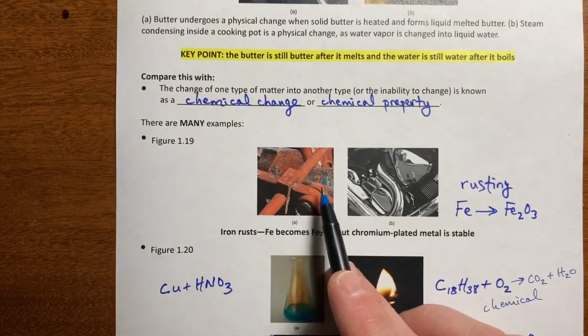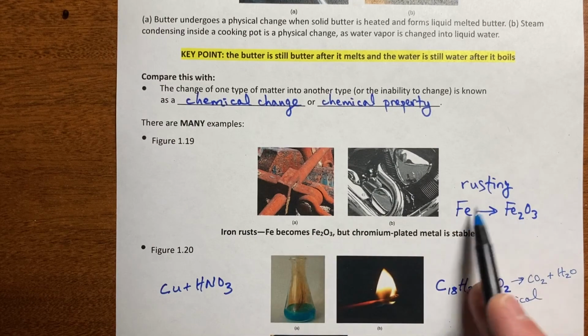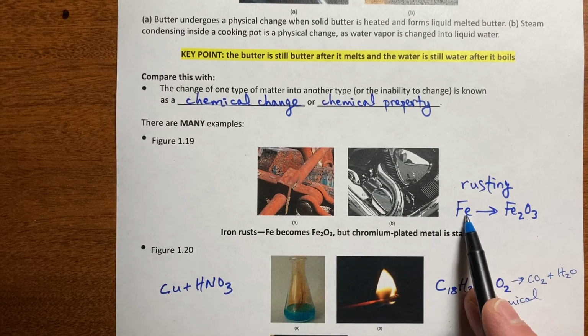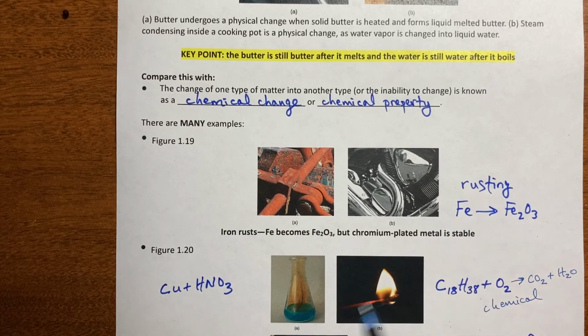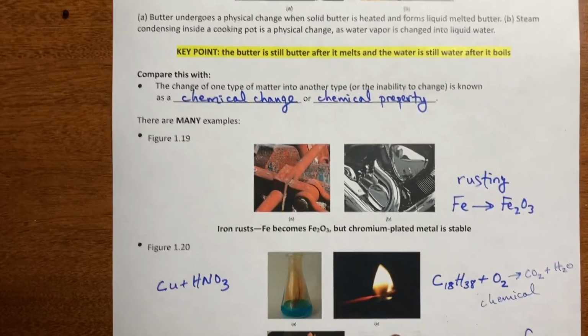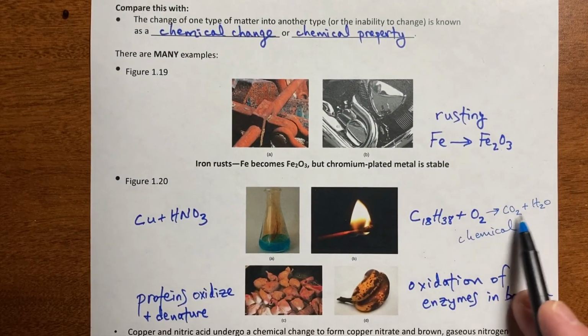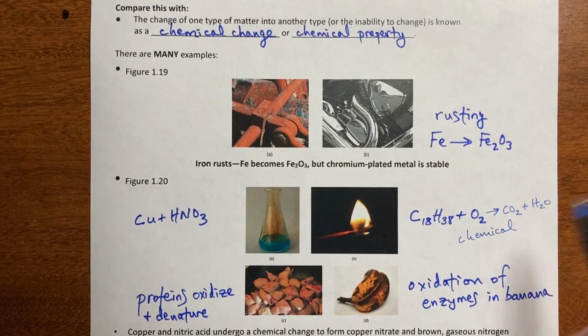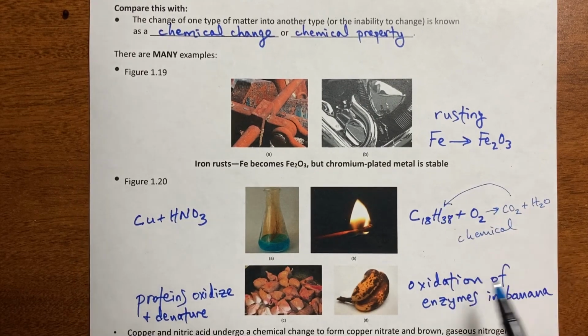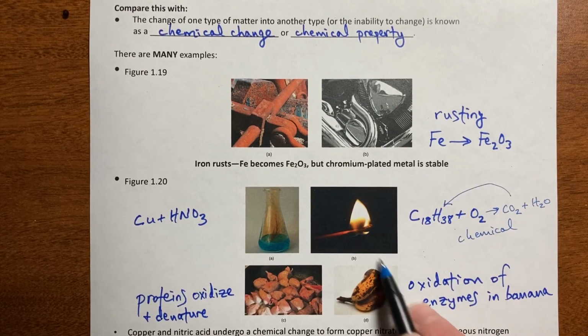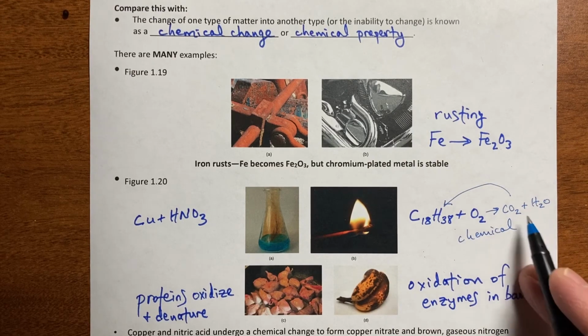But it's very difficult to take rust and make it back into iron. That won't naturally occur. You could do it, but you'd have to put in work. It's not a spontaneous process. It's hard to take CO2 and water and make them go back to being candle wax and oxygen. That's very difficult to do, but that's what plants do.